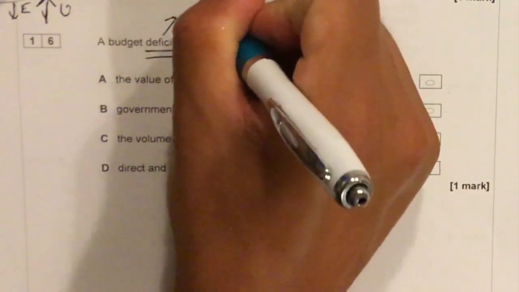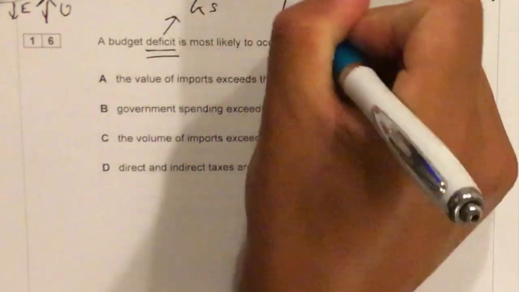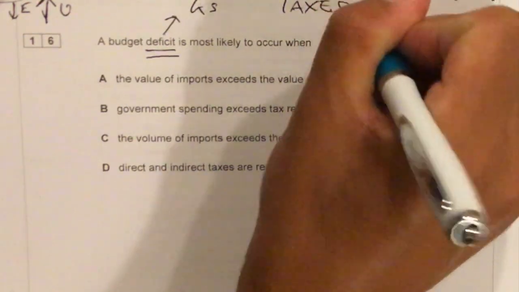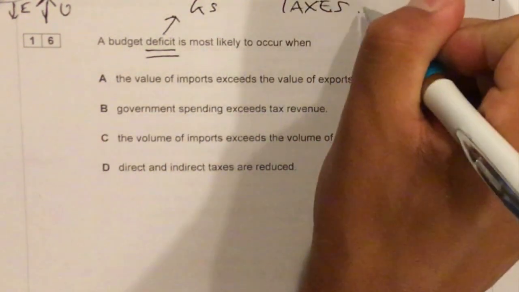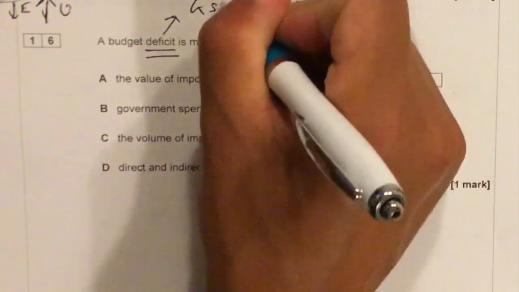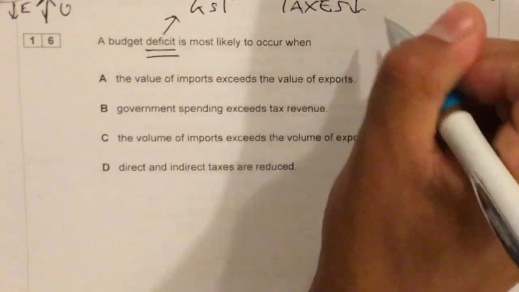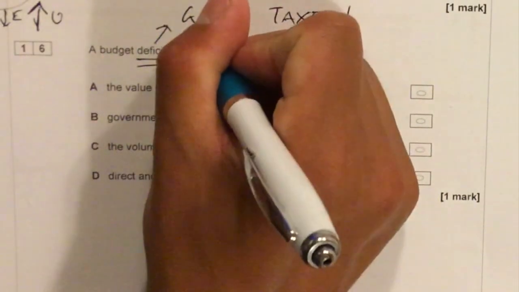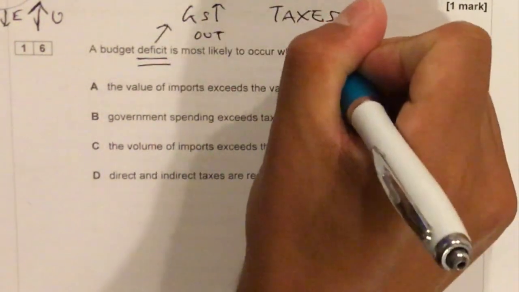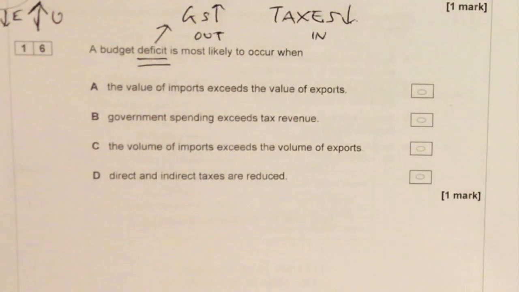It's all about your government spending and your taxes. So if you've got a deficit, it means your government spending is greater than your taxes. Effectively, that's what it means, okay? Because you're outspending how much you're bringing in, because that is going out and that is coming in. So if what's going out is more than what's coming in, that ain't good.